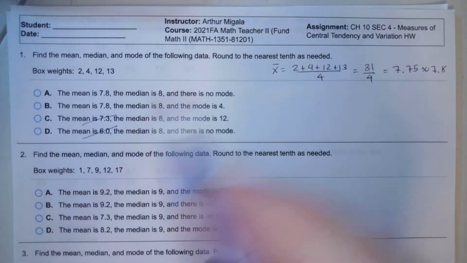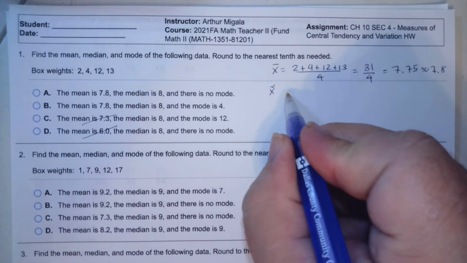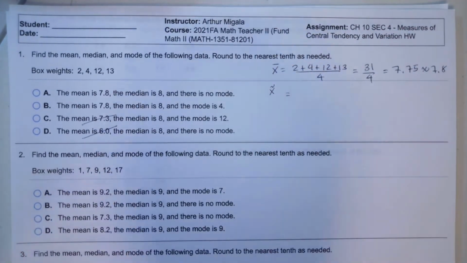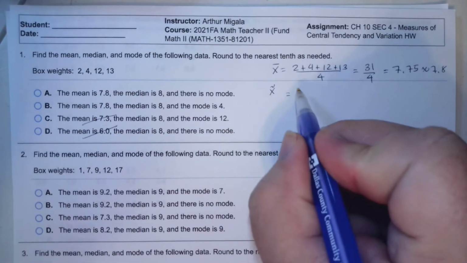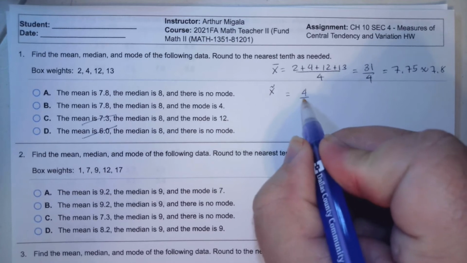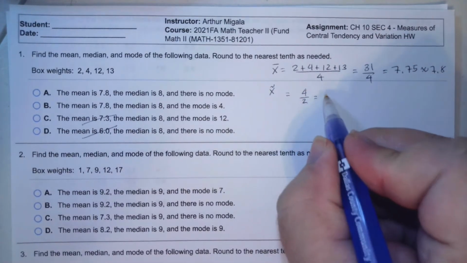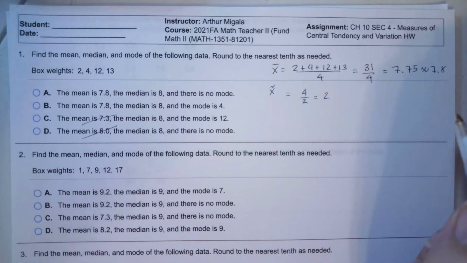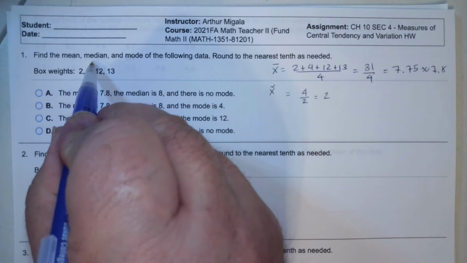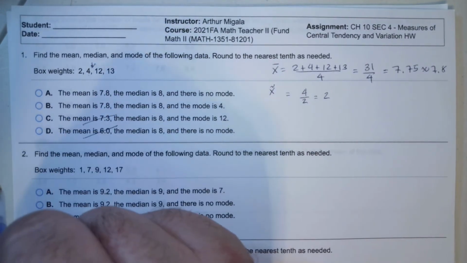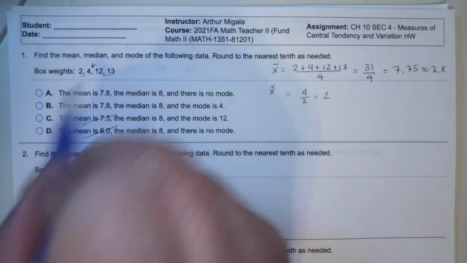The median. The way you find the median is you first find the number of elements. We have 4 elements, divided by 2. So we know that our median is going to be between these two numbers, because notice there's 2 on each side.